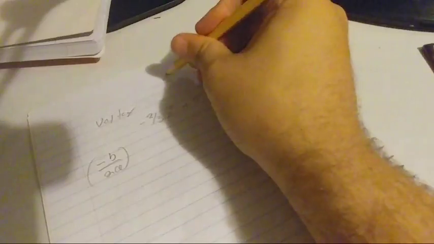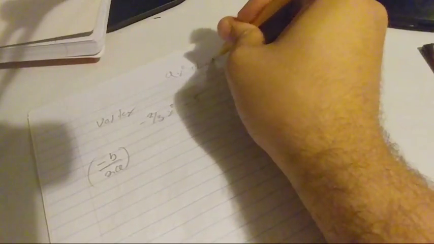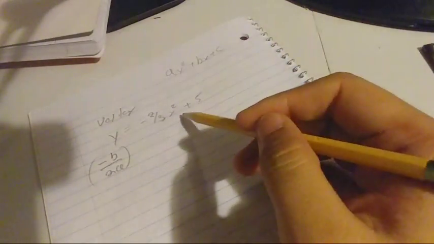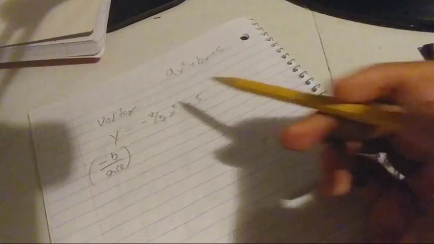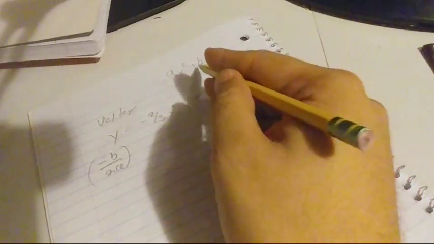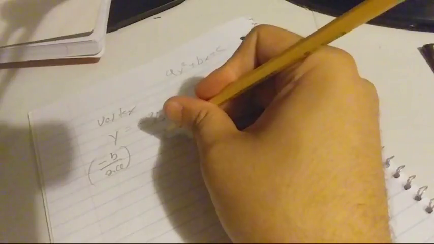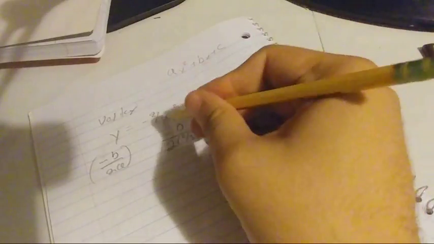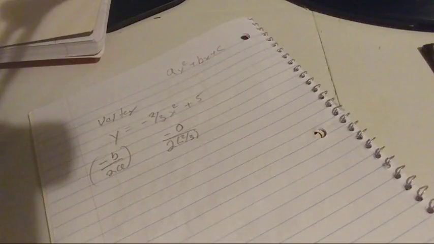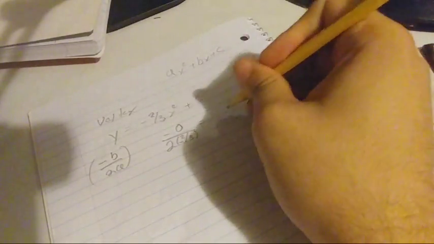Okay, so to find the vertex, you always use negative b over 2a. But notice something. Usually it's like this, ax squared plus bx plus c equals y. Don't forget that. So negative b, look at this. There's no just x. There's only x squared and there's only c. Because there's no just x, you automatically assume that it's negative 0 over 2 times a, where a is negative 2 over 3. A is the front of the x squared. But trust me, you don't even care about that, because 0's on top, it makes the whole thing 0.